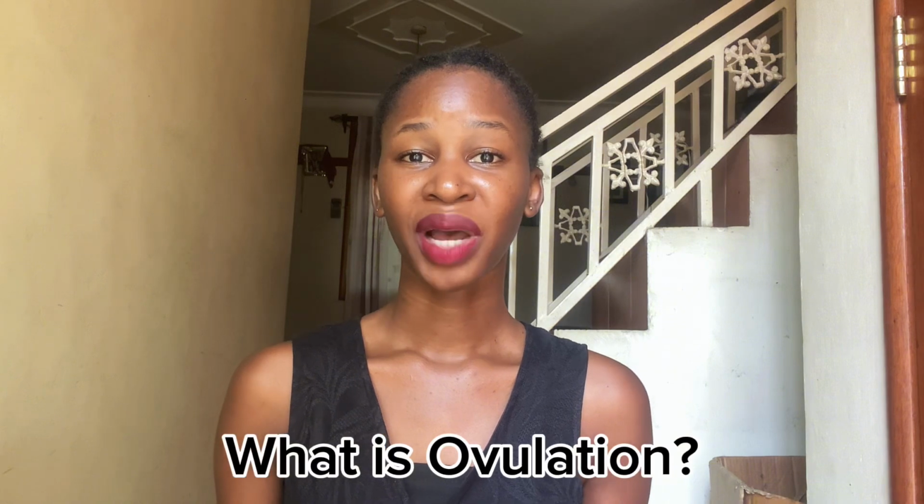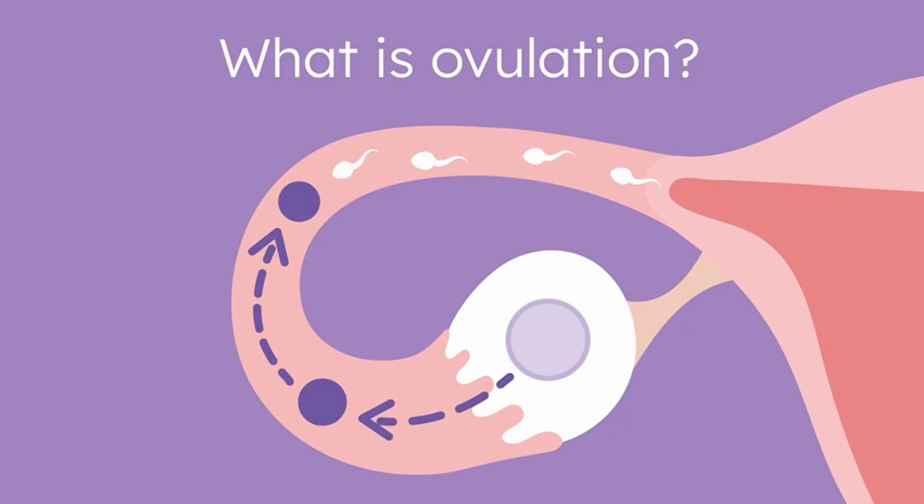Ovulation is a crucial part of the menstrual cycle, where the mature egg is released by one of the ovaries, making it available for fertilization by the sperm. Ovulation is controlled by a complex of hormones, and it usually happens about 10 to 16 days before the start of the next menstrual period.